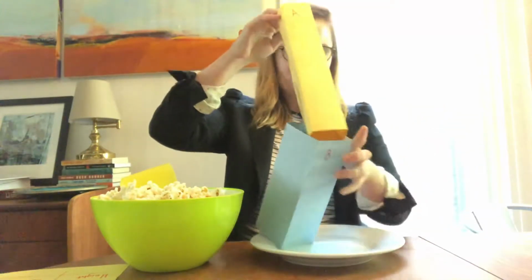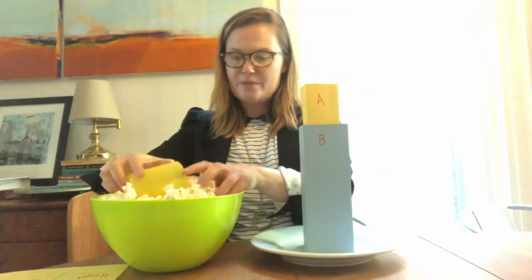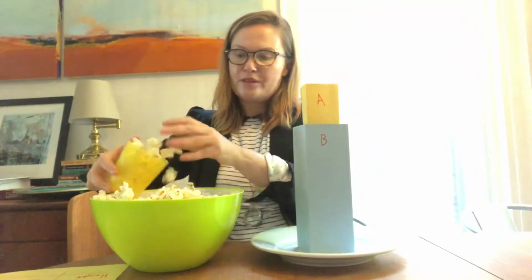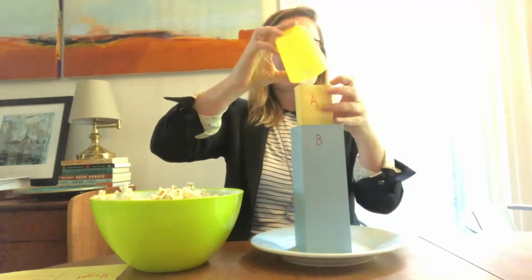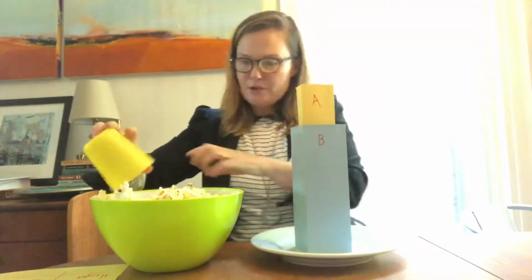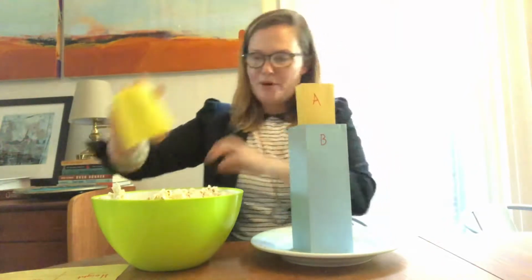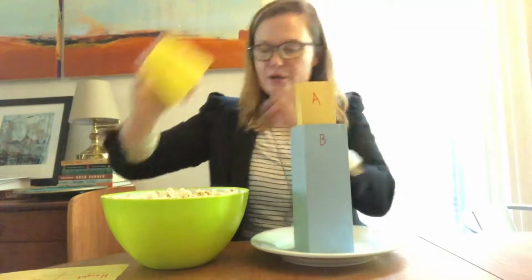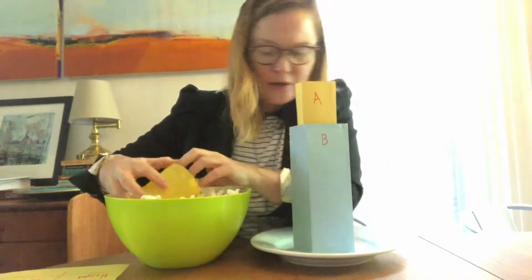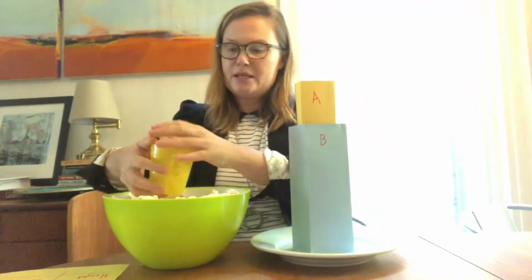We're asked to place the vertical shape inside the horizontal shape and fill that shape with popcorn. This is so fun. Oh, I'm spilling popcorn inside, but that's okay. I'm just going to quickly fill this with popcorn. Plus it gave me an excuse to make popcorn, which is always fun. There we go, just about there. This is going to take a minute.